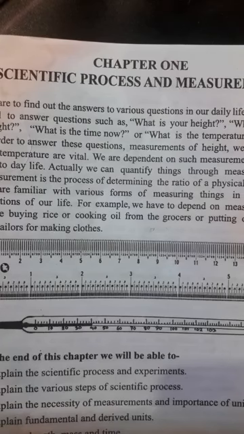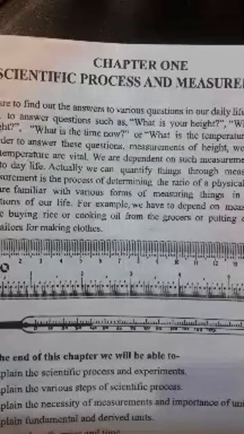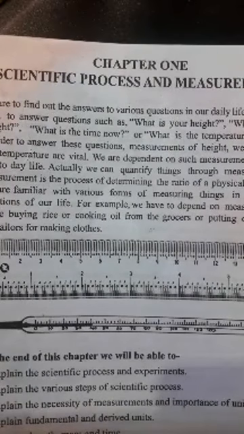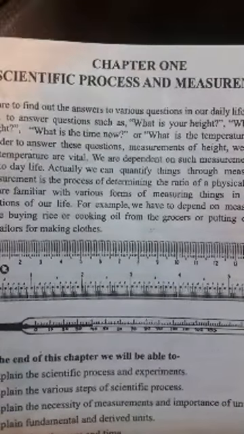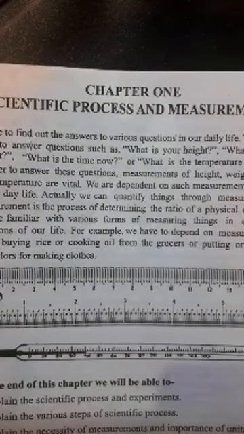So for your understanding, repeating again, giving revision for your better understanding. I think this chapter is very important, scientific process and measurement.